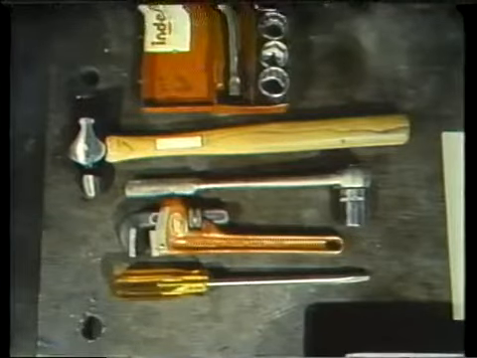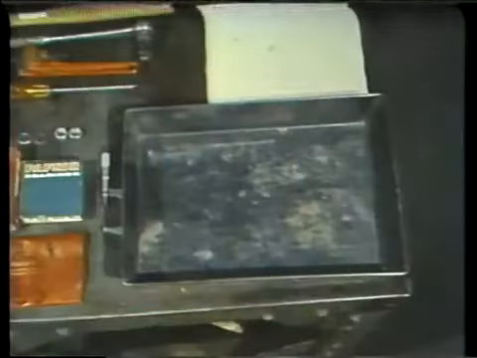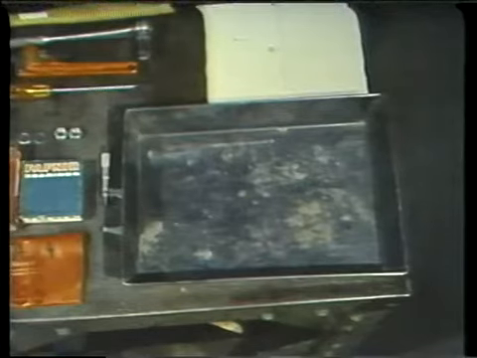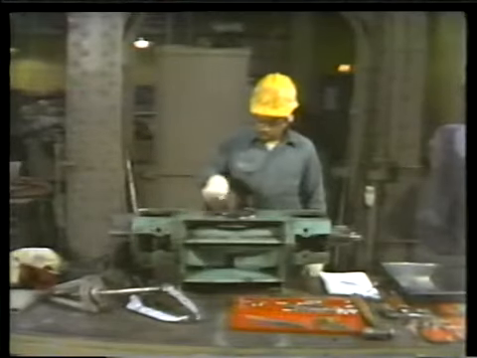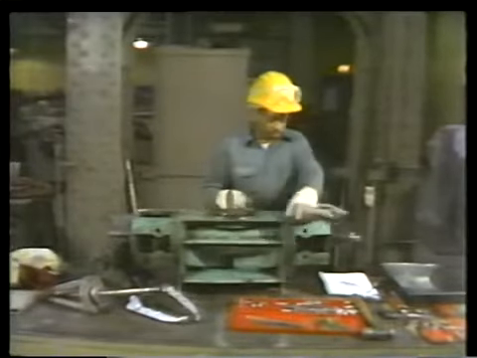He's got his tools, parts, trays for cleaning and holding pieces, and his gloves and glasses. You'll also notice that he's cleaning off the machine prior to starting any maintenance.